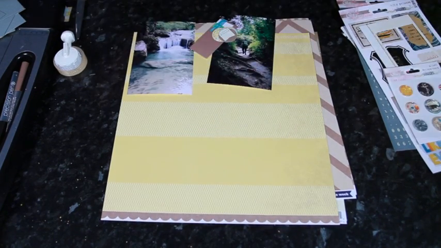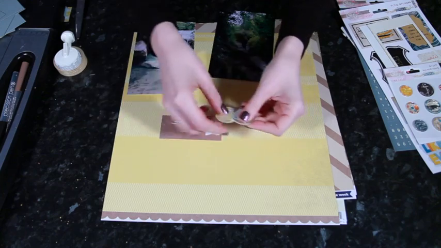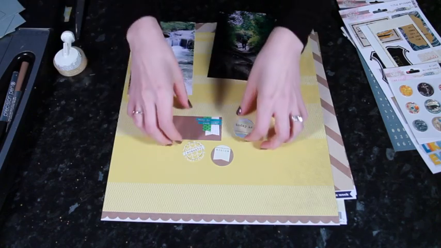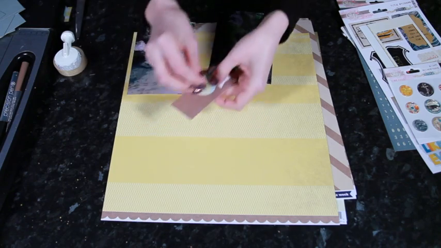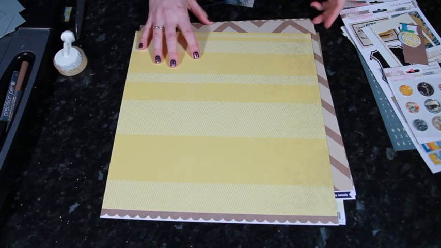Okay, and then also some LE Studio. Now, you probably know LE Studio from things like this, and these are some of the new die cuts. But exciting times. LE Studio have now released their first 12 by 12 papers. There are 2 collections in the shop.